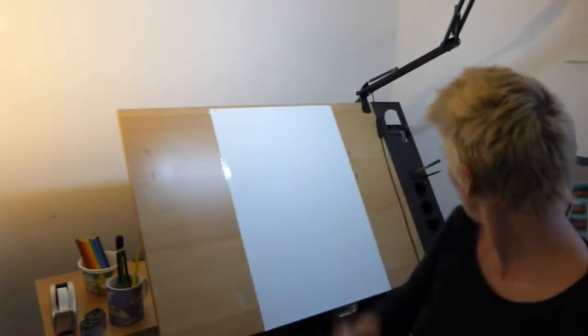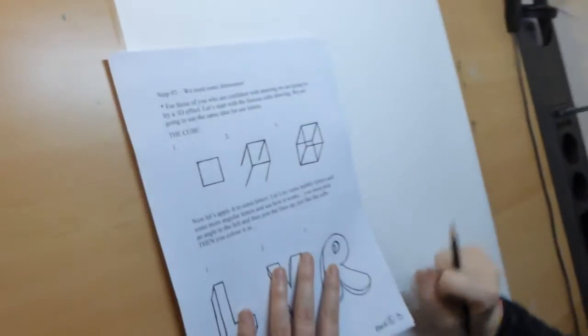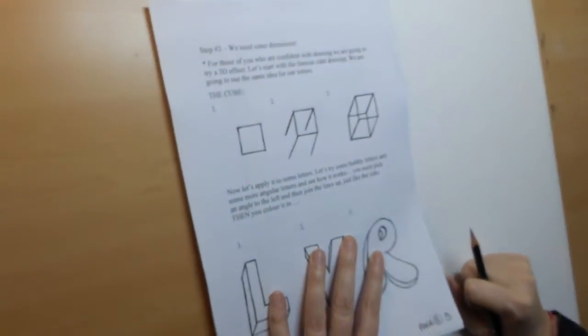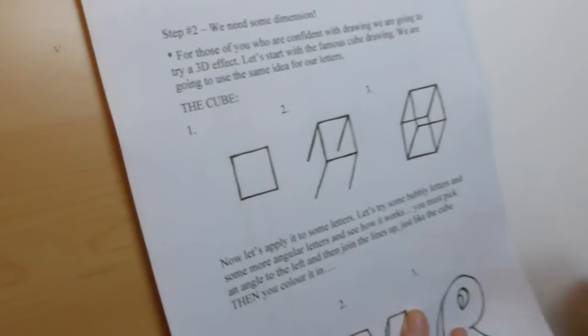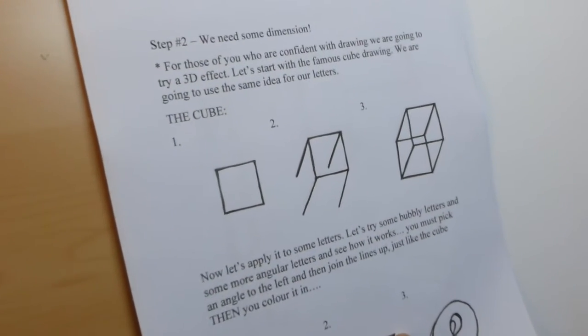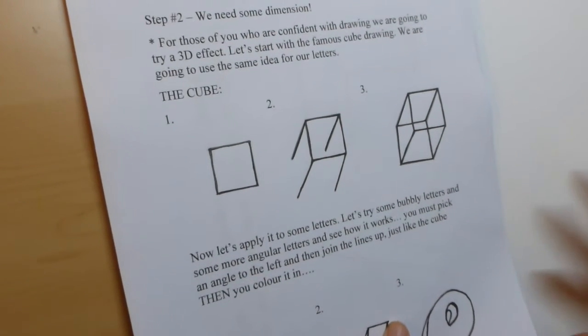So I'm going to use a little technique which I've got. Let me just grab a pencil. Okay, so I've got it on here. For those of you who are confident with drawing, we're going to try a 3D effect. So let's start with the famous cube drawing. We're going to use the same idea for our letters. It's all about making it 3D.